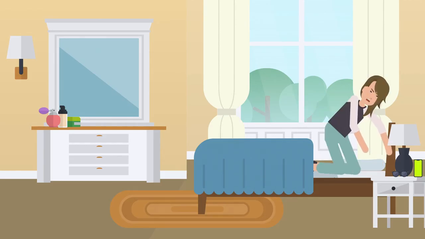Ugh, where is it? I can barely see the screen. Is that the alarm or just a notification?